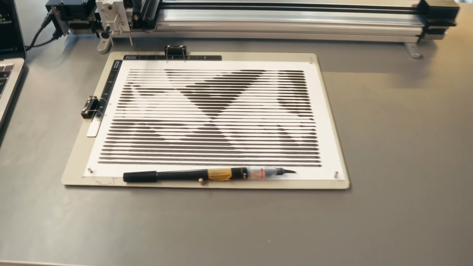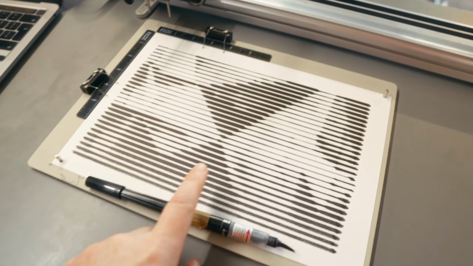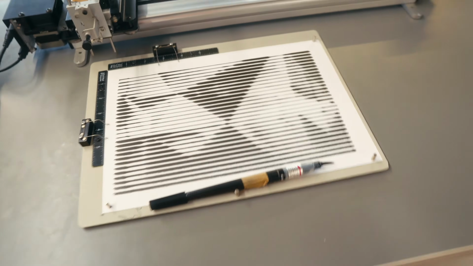Alright, I think that worked pretty well. I mean, you've seen the time lapse, but there it is. Just straight lines. Let's do the same again with some concentric circles and see how that goes. I'm going to change the brush pen to blue instead because I think that black is running out of ink. And yeah, let's give that a whirl.